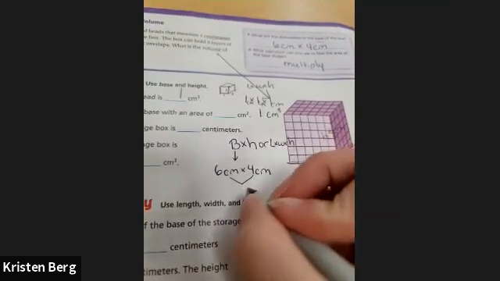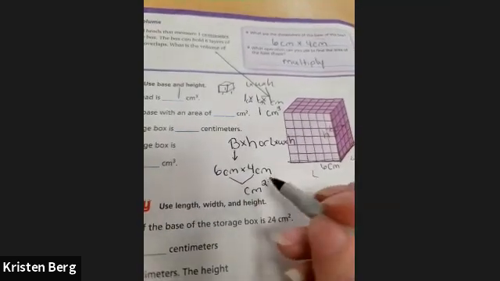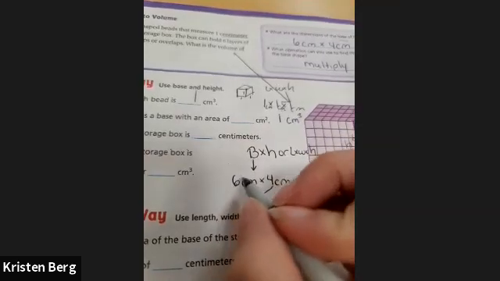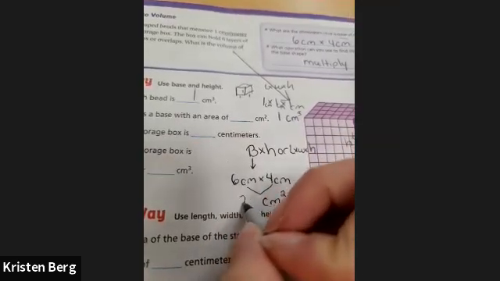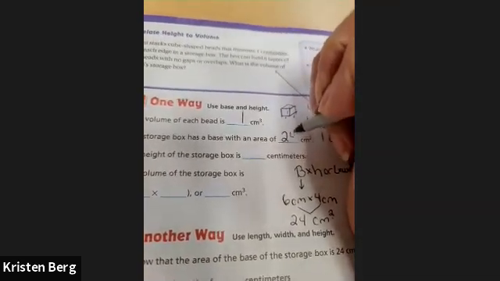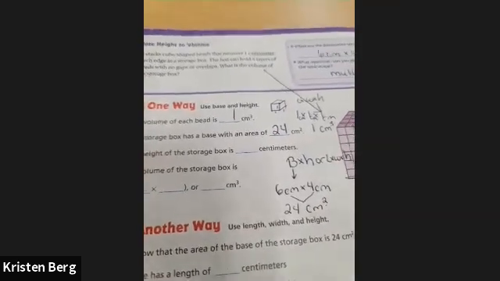Well, centimeters times centimeters is centimeters to the 2nd power, which is also known as squared. So this is centimeters squared. And then 6 times 4 is 24. So therefore, just the base, the bottom area, is 24 centimeters to the 2nd power, or centimeters squared, sorry.